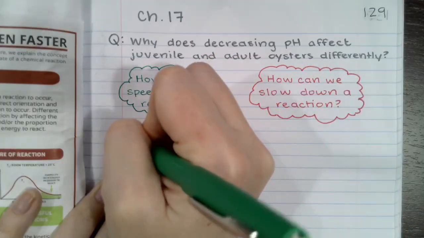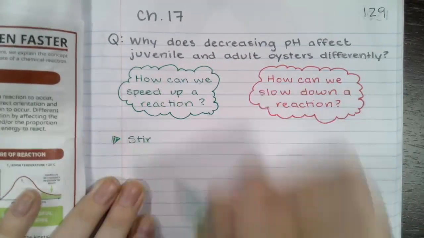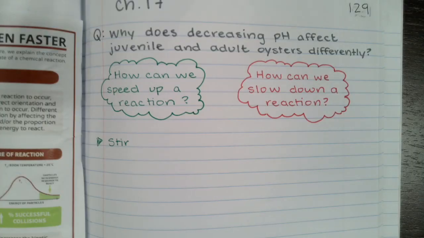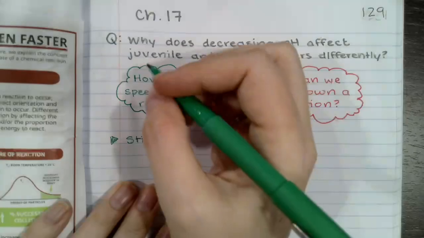And that's one of the reasons your procedures involved stirring, a lot of you. It's also the reason that if you're making lemonade or something like that, you stir the water and sugar to get the sugar to dissolve faster. You're adding more energy, making those molecules move faster. That gives you more energy in the collisions and a faster reaction.